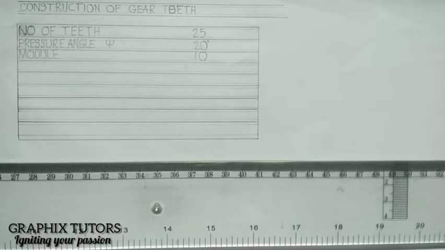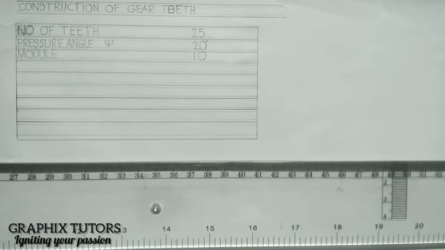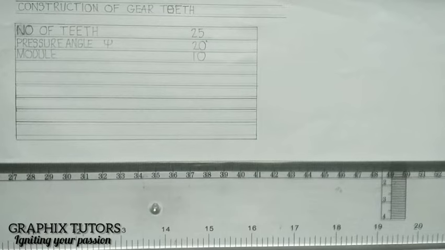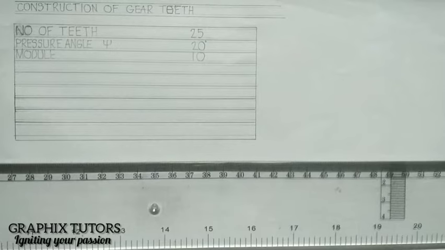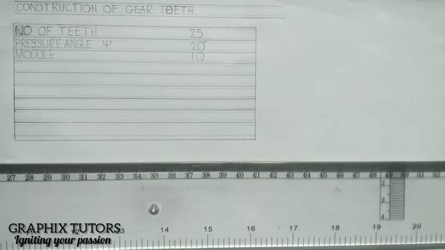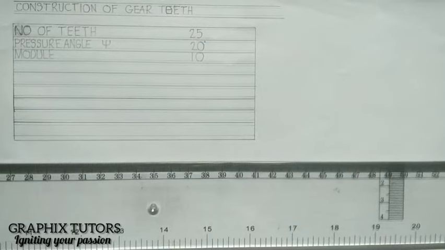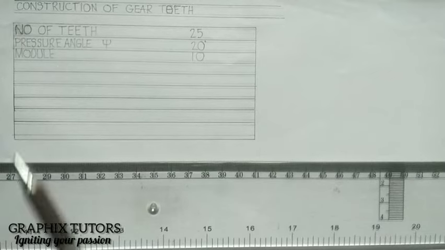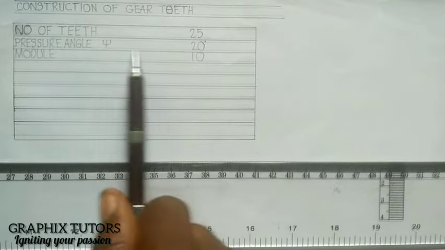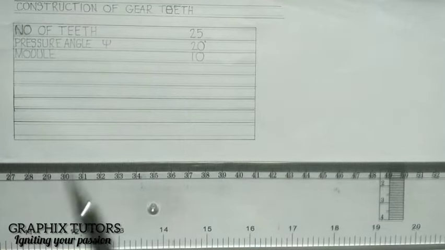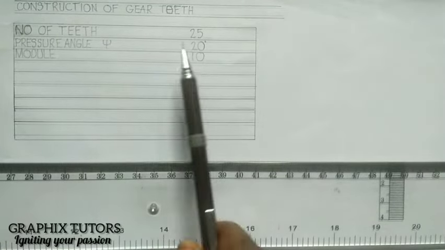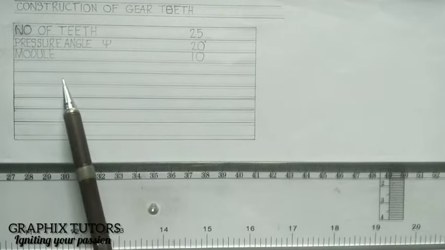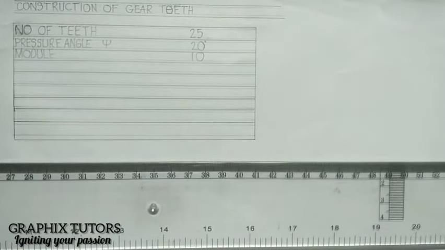Today we want to construct the tooth of a gear, like having size maybe 4, 3 and so on and so forth. Now, we know a gear is used to change the speed of a car, or the speed of a motor. So we want to construct the teeth of a gear. We are given the number of teeth to be 25 and the pressure angle to be 20 degrees, the module to be 10 millimeter.